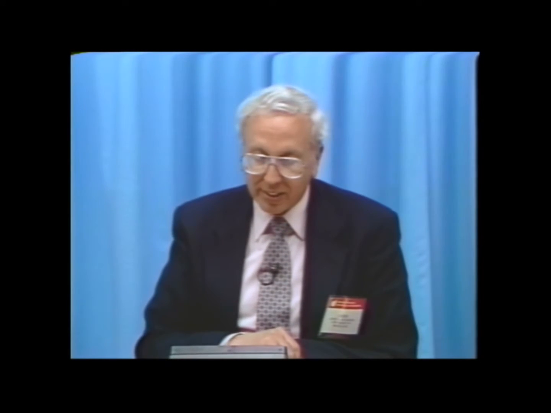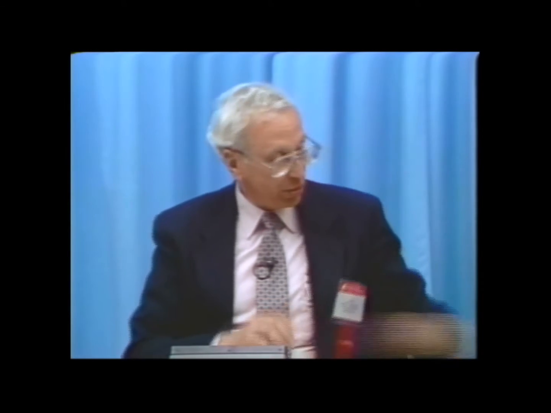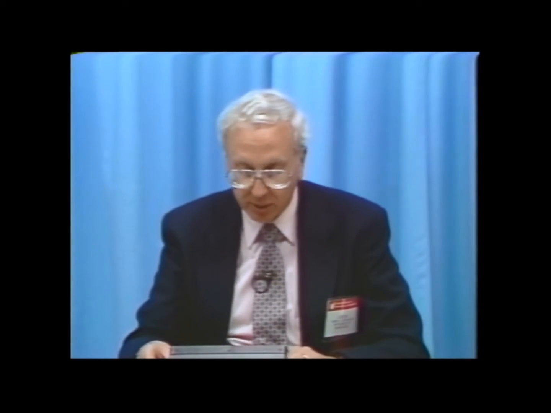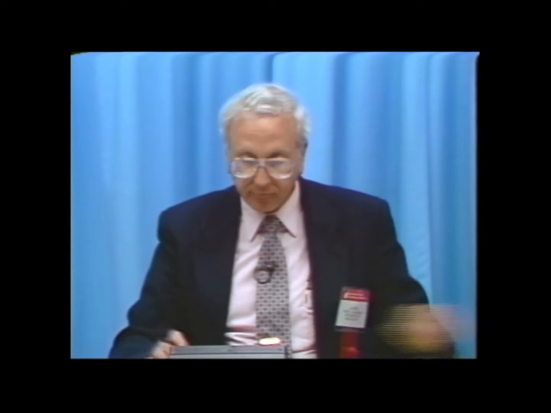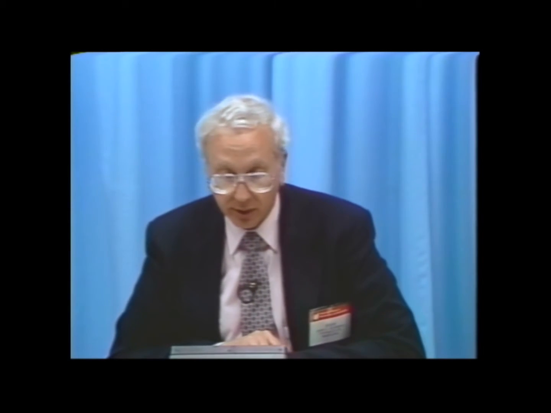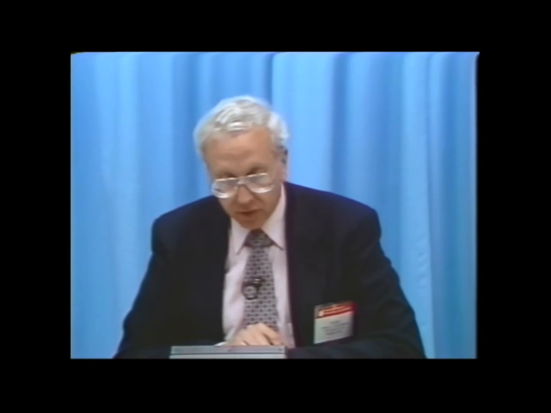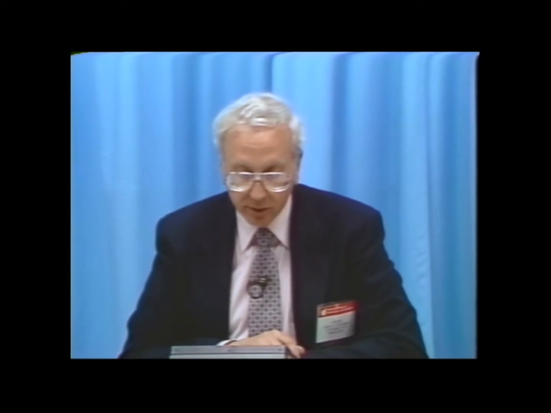And what this represents, we go back to our roadmap, and I'm going to put our roadmap on top here just for a minute. What this represents is the epitome of modern computational methods, Navier-Stokes solutions. Now today, as we speak, these types of full Navier-Stokes solutions are being made more and more frequently. But yet, for our purposes here, this represents a reasonable example of what is meant by modern CFD calculations applied to hypersonic flows.